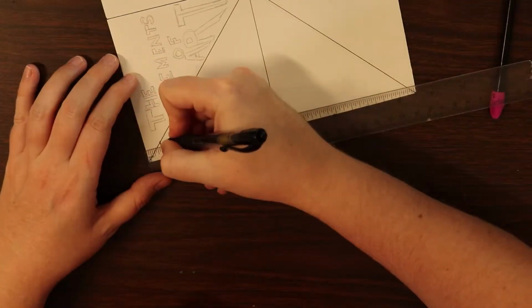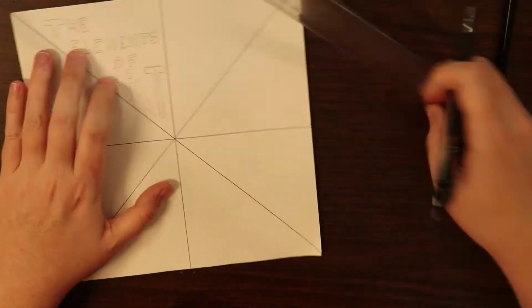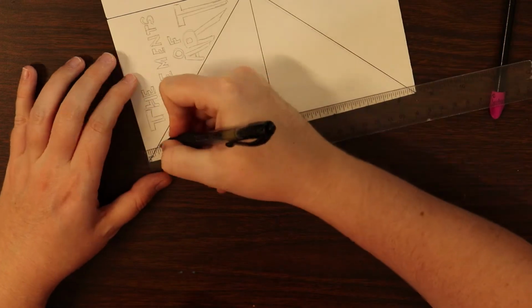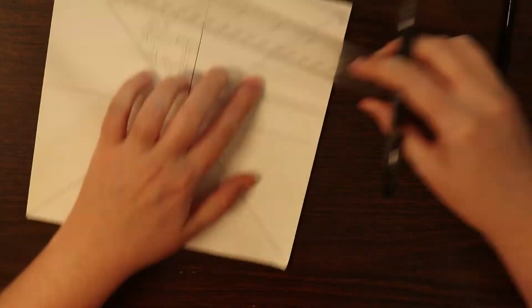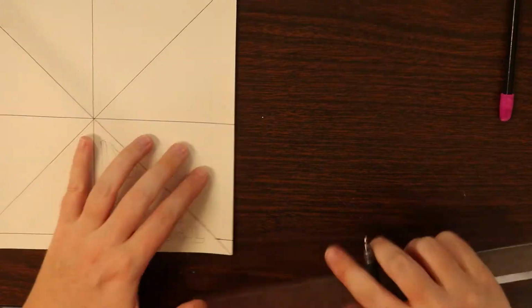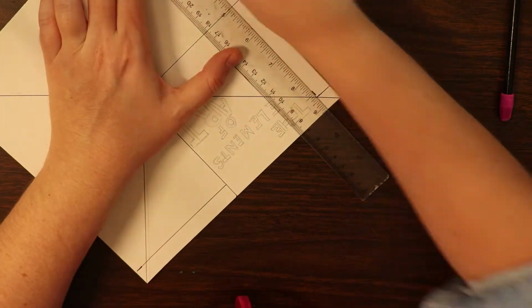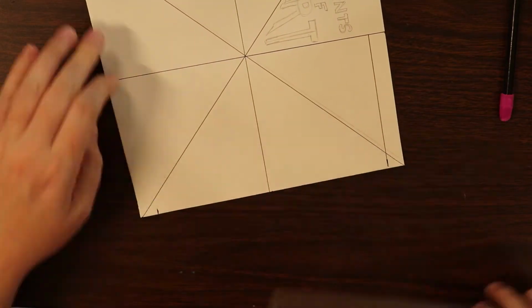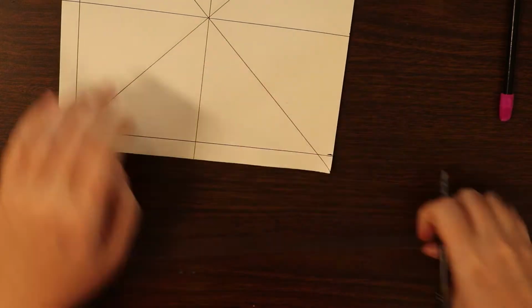The next thing you're going to do is create a 1/2-inch border around your paper, or a border of whatever size you think looks good. You can use a ruler to create the marks on the edges to create your border, or you can just eyeball it and do your best to get the best border that you can. I recommend a 1/2-inch border.